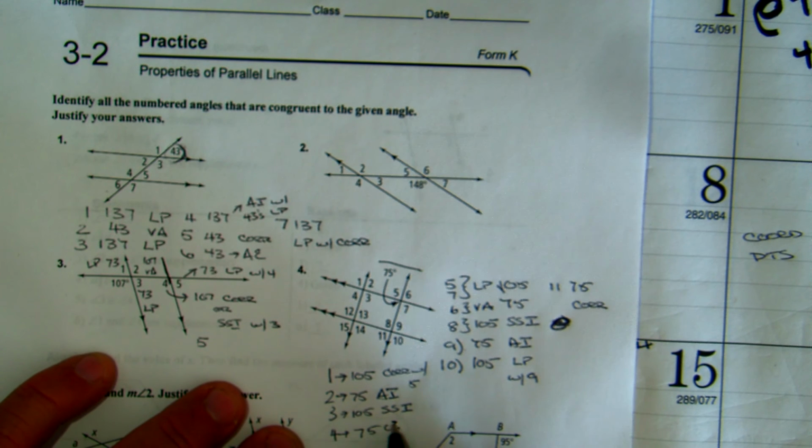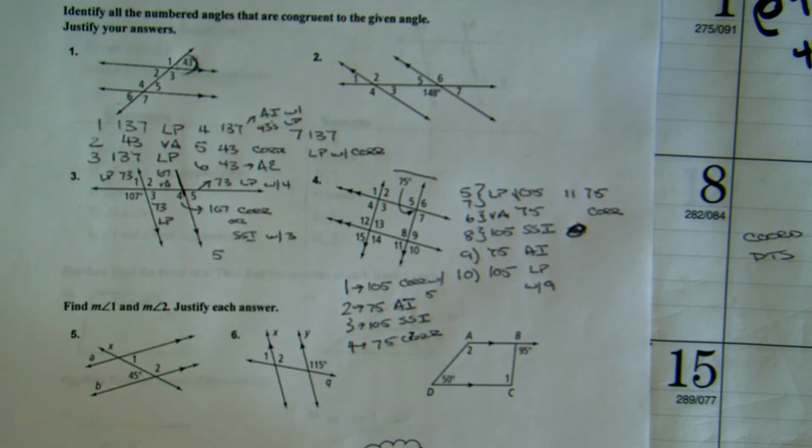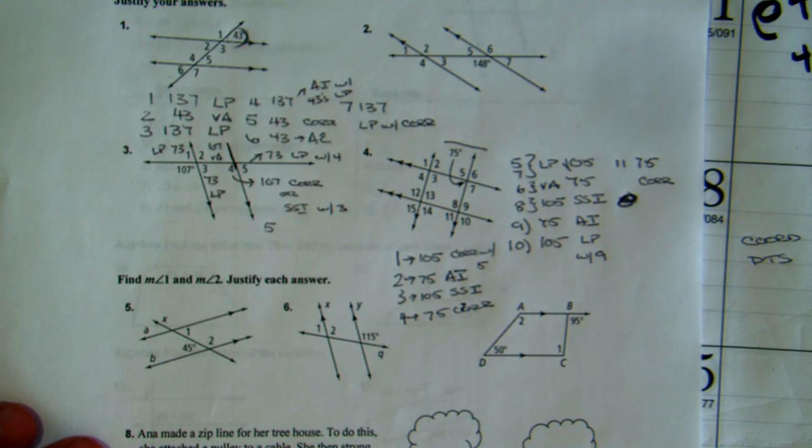75. It's corresponding. So you get the idea of what you need to do. If there's a direct defined relationship between the angle and what they're asking about, feel free to write it. If not, then you've got to connect to it. All right, find the measure of angle 1 and 2, justify your answer.